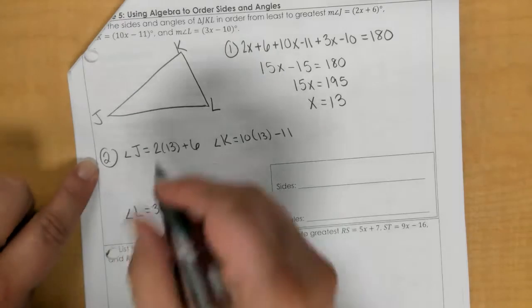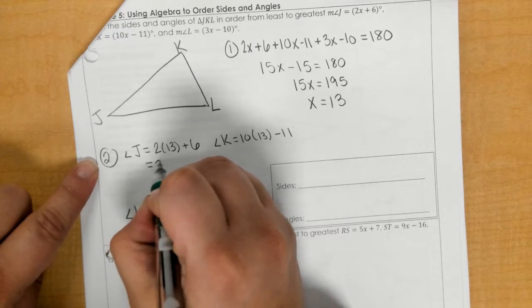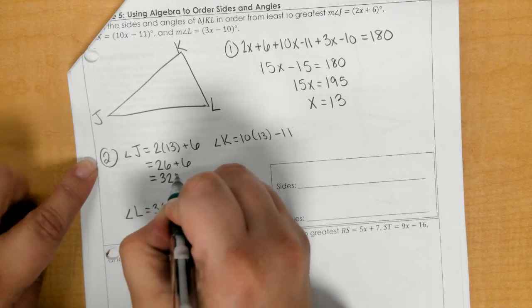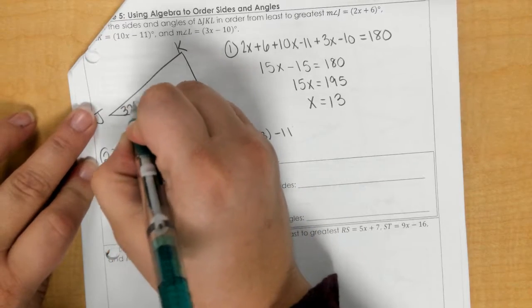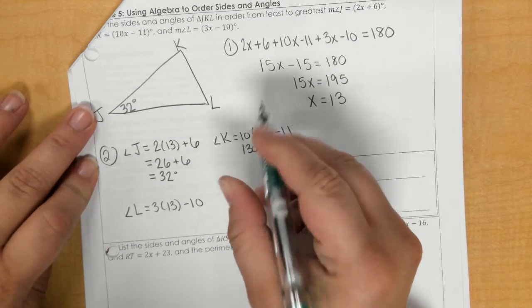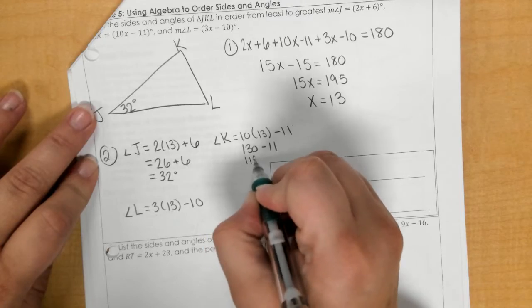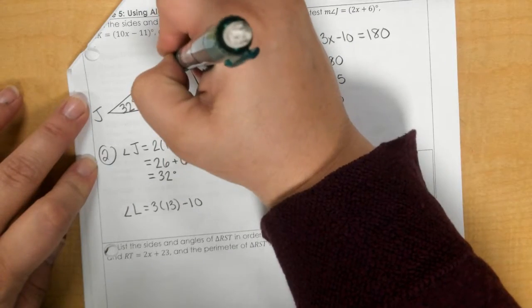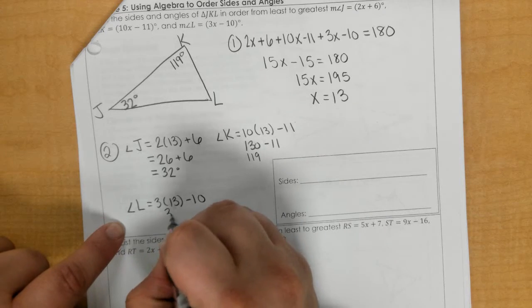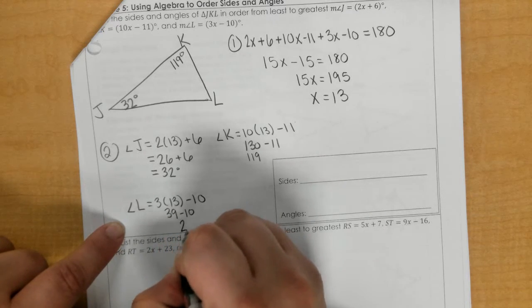So for this one, for J, we would get 26 plus 6, which is 32 degrees. 130 minus 11 gives me 119 for K. And then here we would get 39 minus 10.